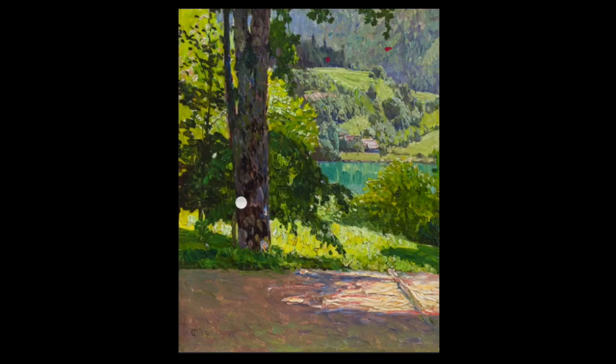And in the tree, some value and color variation. But the key is the big shapes still hold together. They aren't so broken up that the plane separation falls apart. Still reads simple, but has a lot more interest in it because of the broken color or subtle color and value changes.